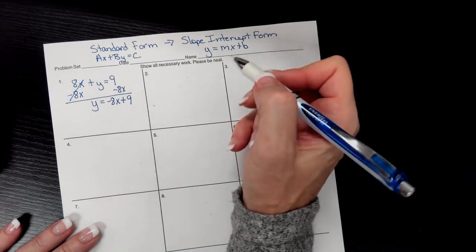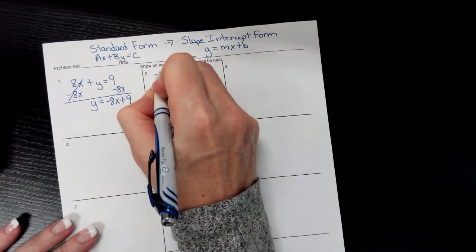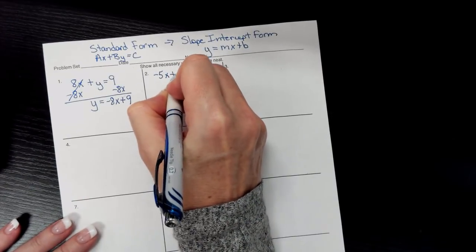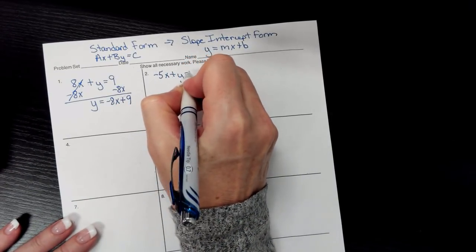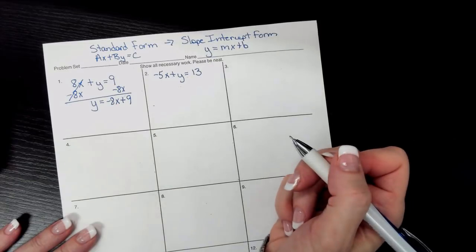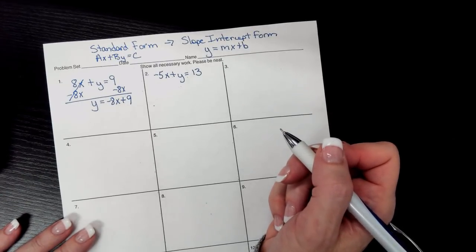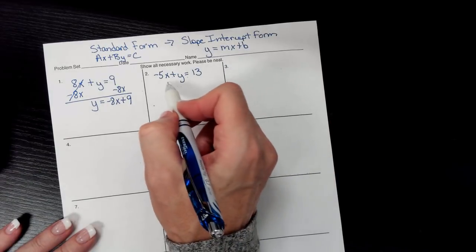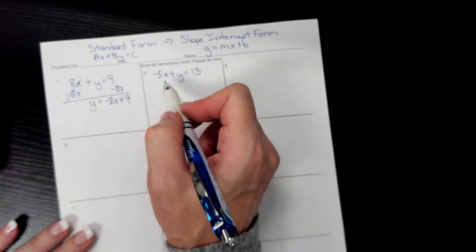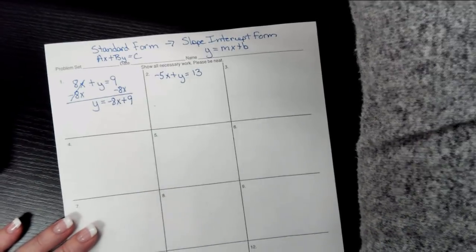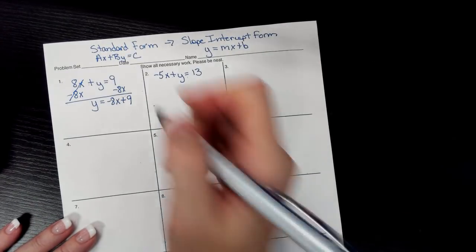Okay. All right, now let's look at number 2. I got negative 5x plus y equals 13. Okay, very similar to number 1. We're still focusing on that negative 5x, so we're going to move it to the other side. The opposite of negative 5x would be positive 5x.